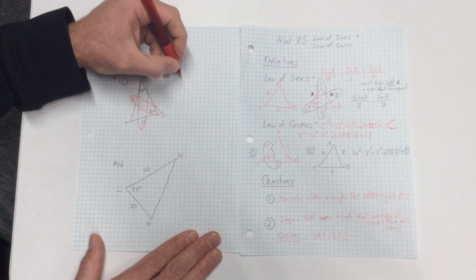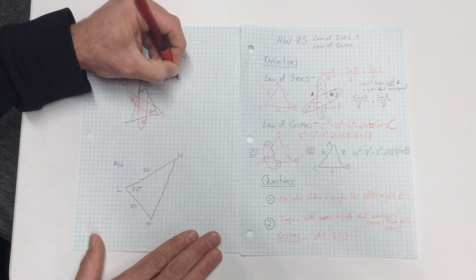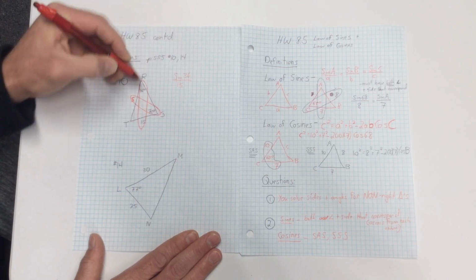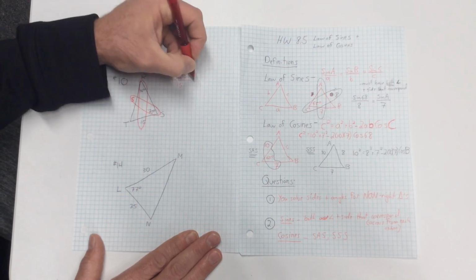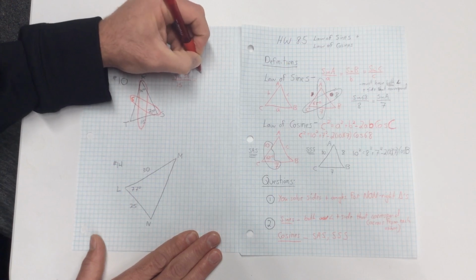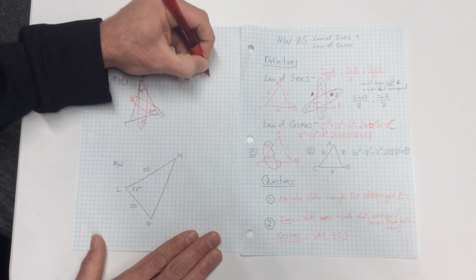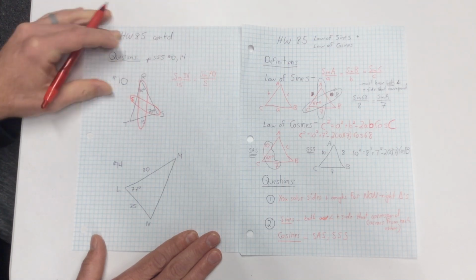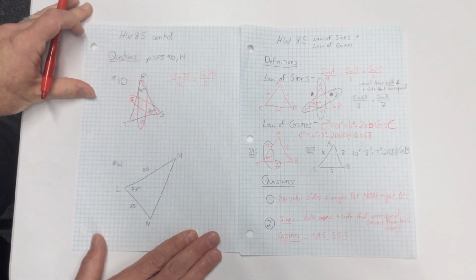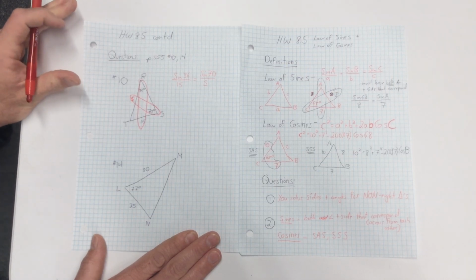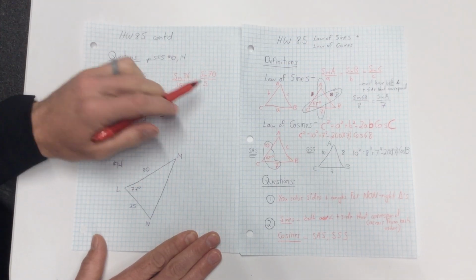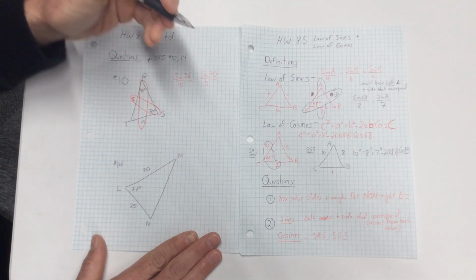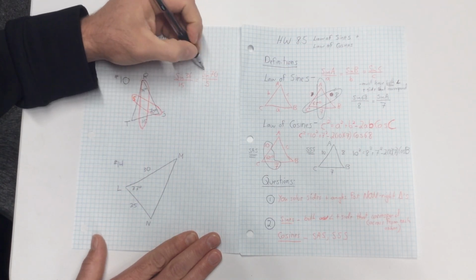So just set up your proportion. Start with the one you know, sine of 36 over 15, that's angle R and side R, equals sine of 70 over, now the missing side, S. So there is my proportion. All right, so I need to solve for side S. Now, if you remember, how do we solve proportions? We cross multiply.